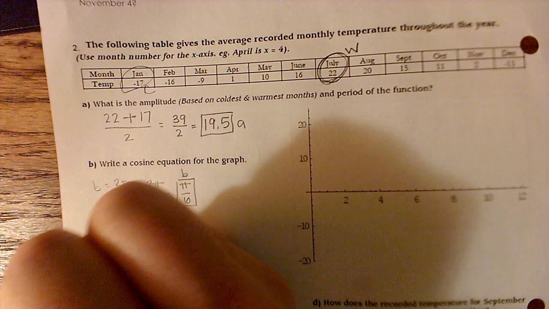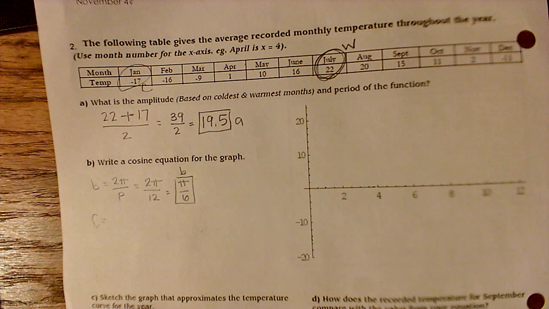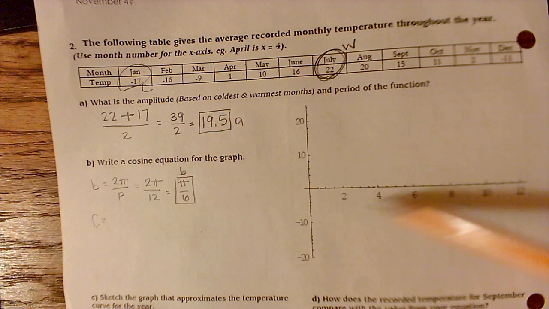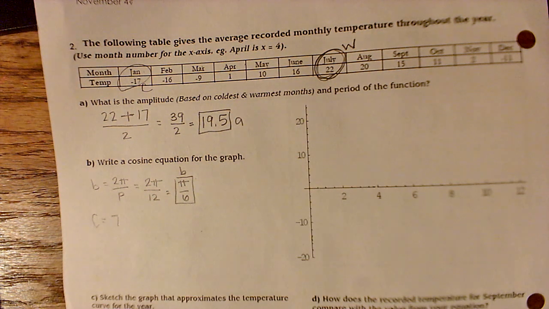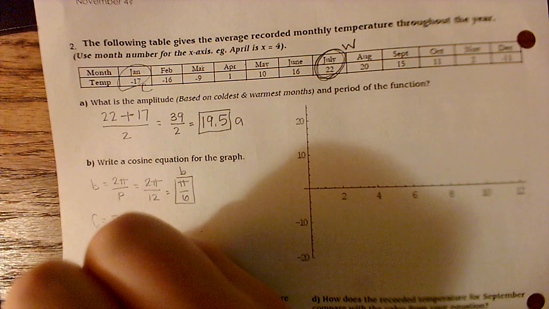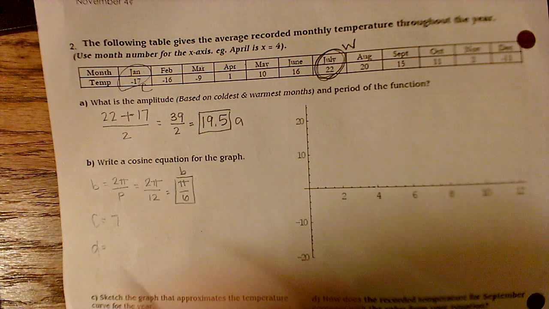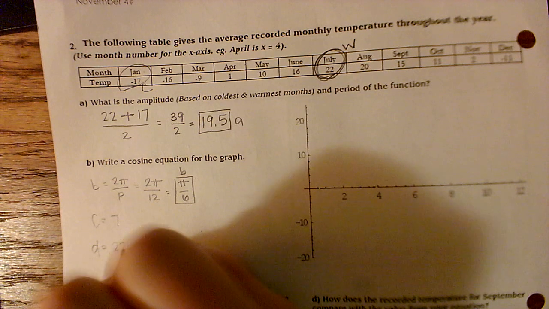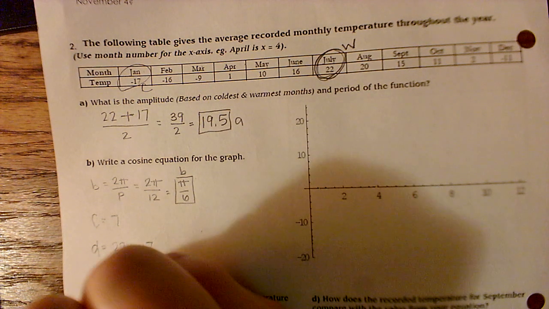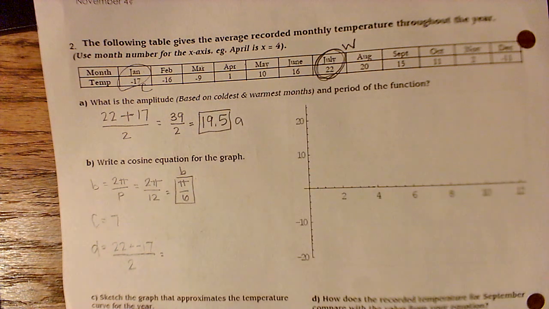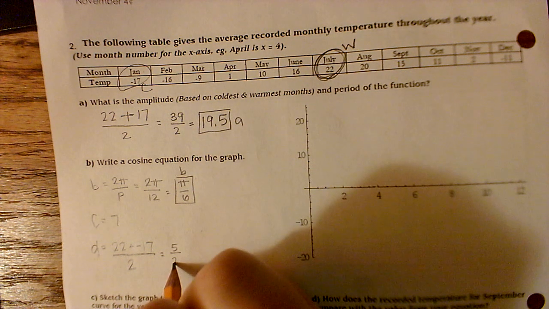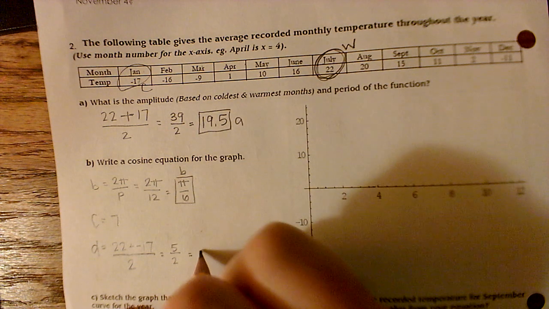So C is when is it the hottest, and we're talking months, not days this time, so it's the hottest in month 7, so C equals 7. Okay, and then D, which is our midline, so we're going to add 22 plus negative 17, our highest plus our lowest, and then divide by 2, and we should get 5 over 2, which equals 2.5.